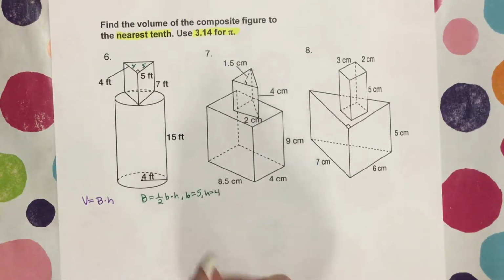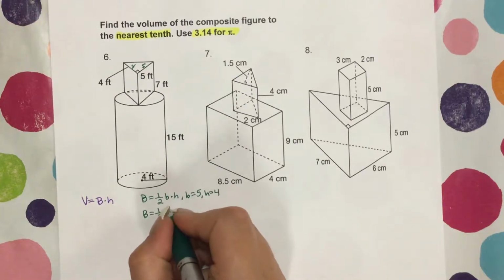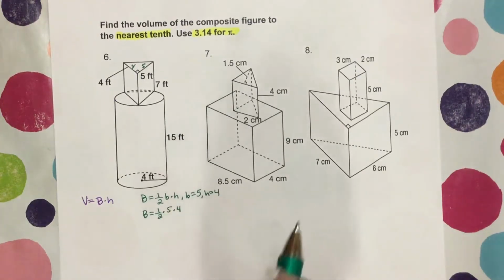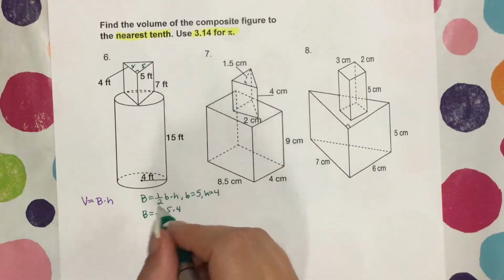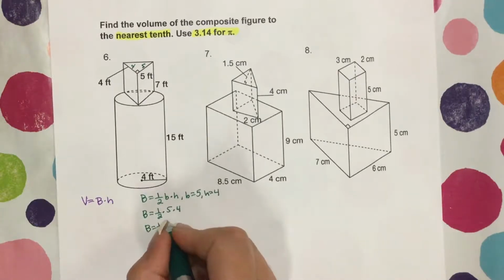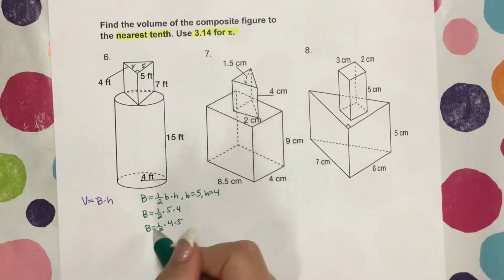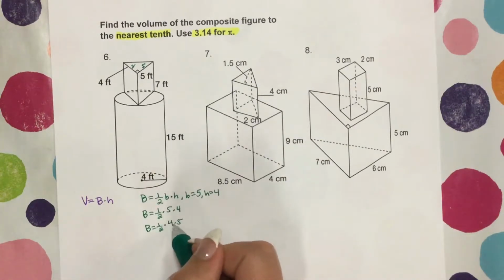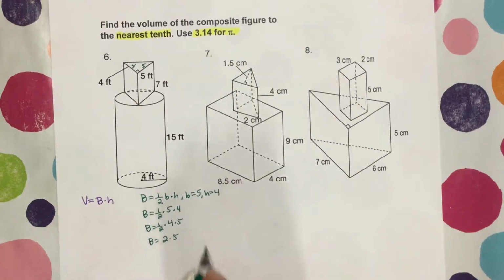I go ahead and substitute those values in. The base equals 1/2 times 5 times 4. I know this is multiplication, so since everything's multiplied, I can switch the order. Just to keep things simple, I'm going to make it 4 times 5, because 5 times 4 is the same thing as 4 times 5. And then 1/2 of 4 would be 2. So the base is going to be 2 times 5, which ends up being 10. Okay?